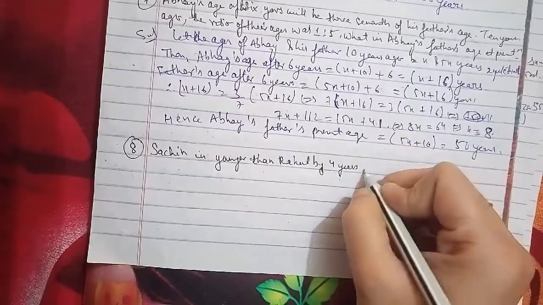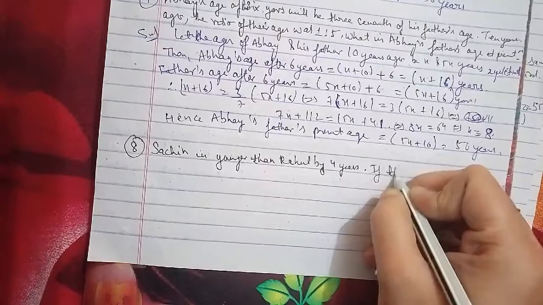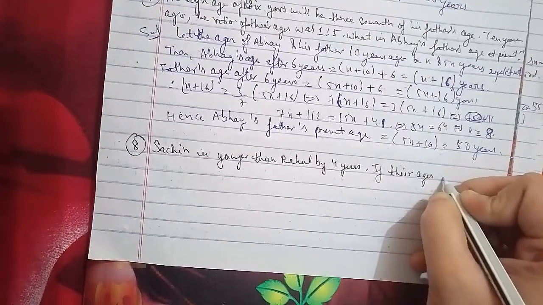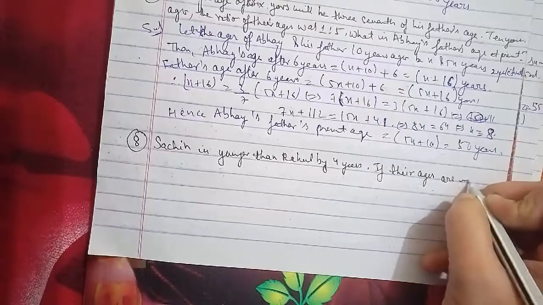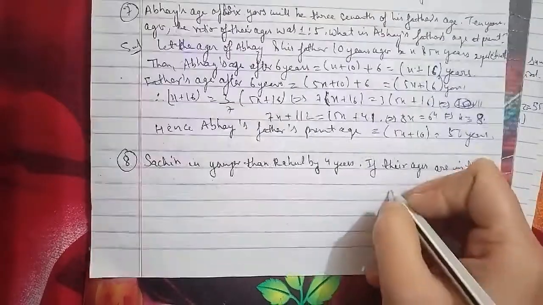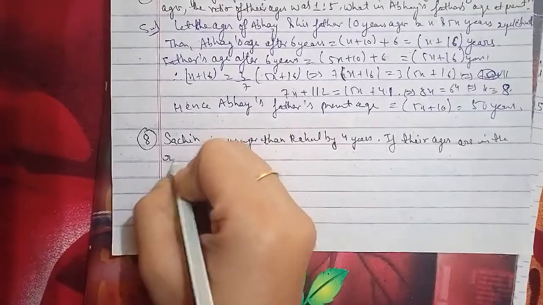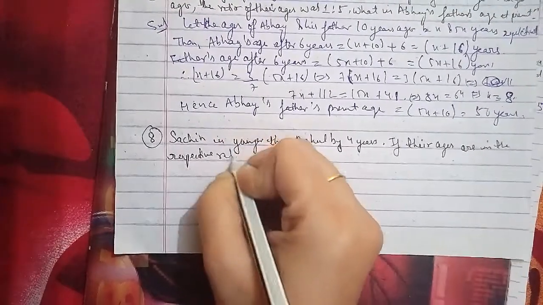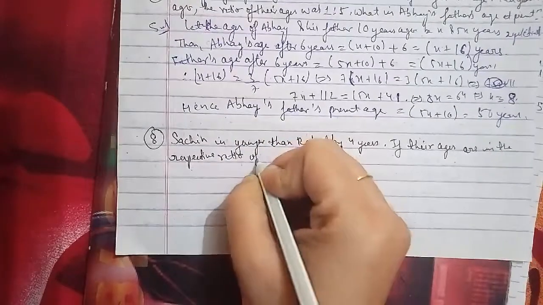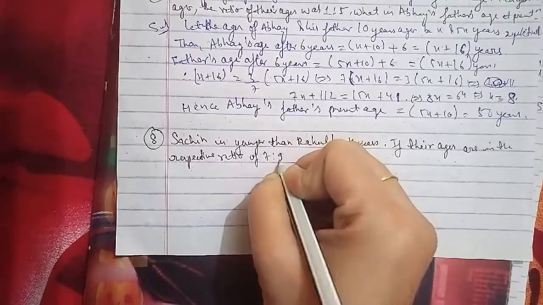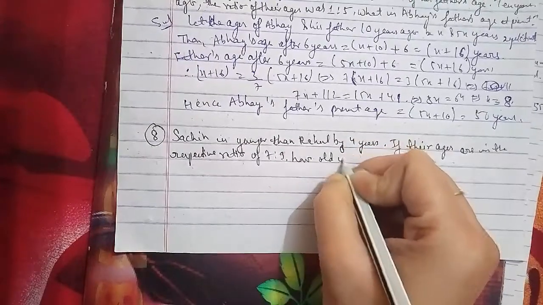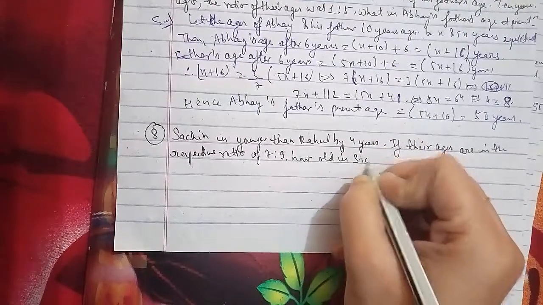Let Rahul's age be X years, then Sachin's age equals X minus 7 years.